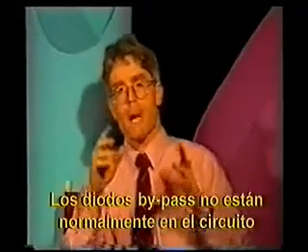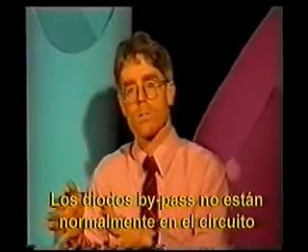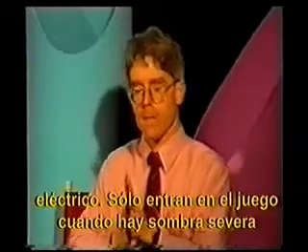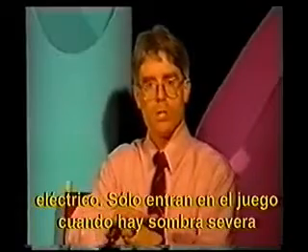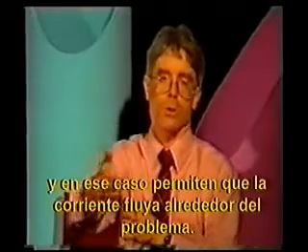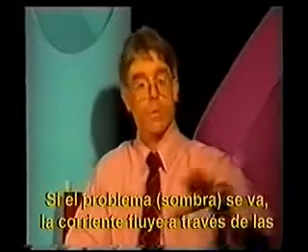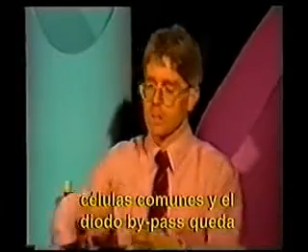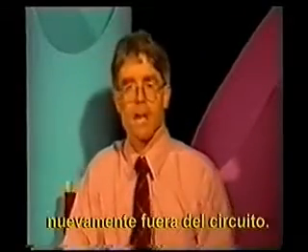We talked for a minute about bypass diodes. These are diodes that are not normally in the electrical circuit. They only come into play when there's severe shading, and in that case, they allow current to flow around the problem. If the shading goes away, the problem goes away, current flows through the regular cells, and the bypass diode again is left out of the circuit.